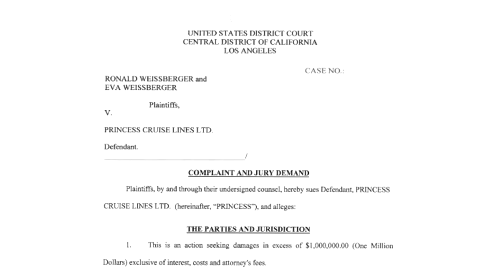The Weisbergers sued Princess Cruise Lines, alleging that the company had been aware of a previous outbreak on the same ship and yet had failed to take proper precautions. The Weisbergers had not actually contracted the virus themselves, however. Instead, they alleged that they were at risk of immediate physical injury proximately caused by the defendant's negligence.